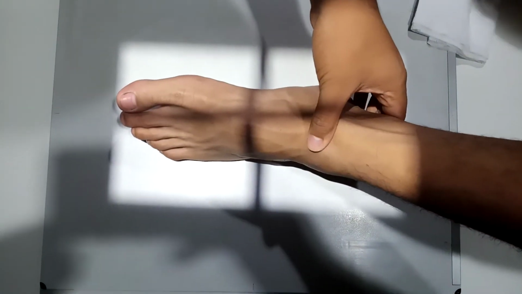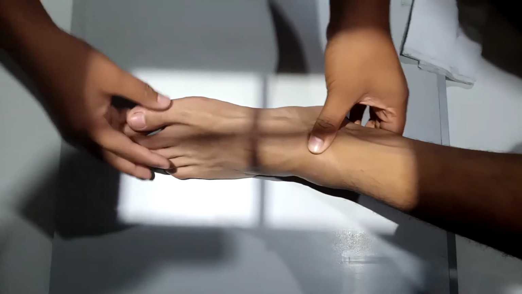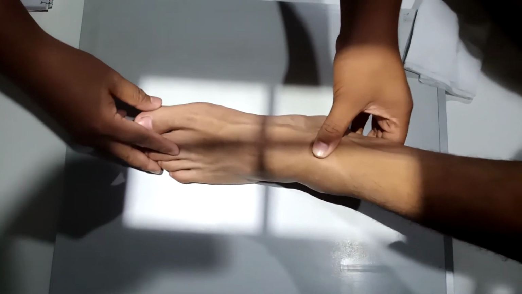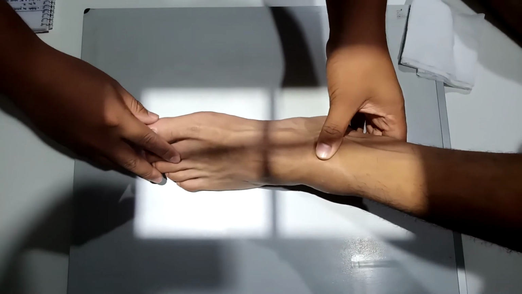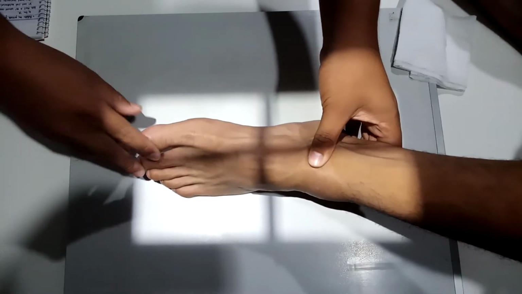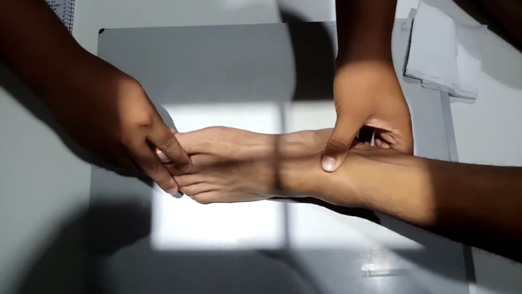Note that a 30-degree medial oblique projection will demonstrate the space between the first and second metatarsals and between the first and second cuneiforms. On the other hand, if the angle is increased more than 30 degrees, the lateral cuneiforms will be superimposed on the other cuneiforms.